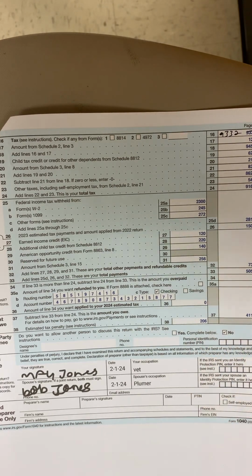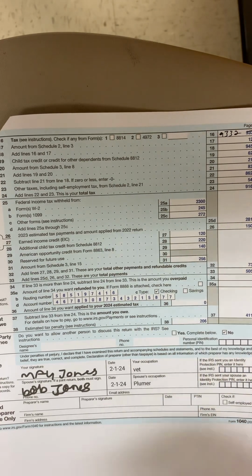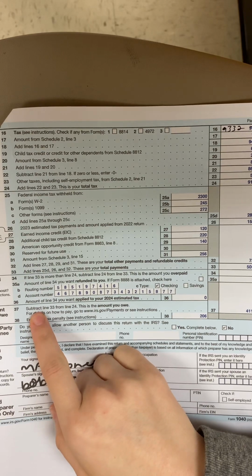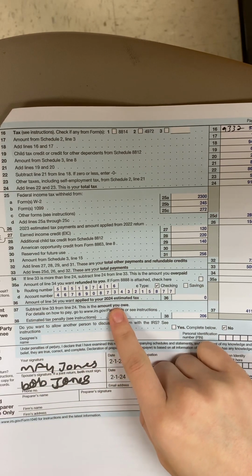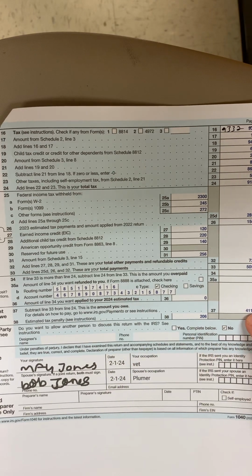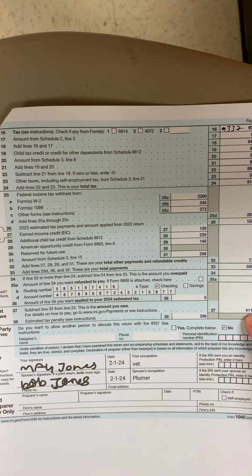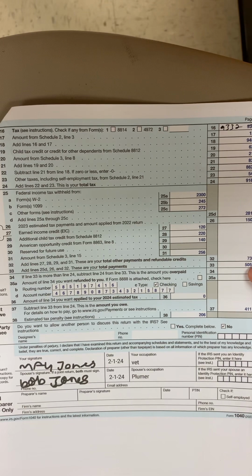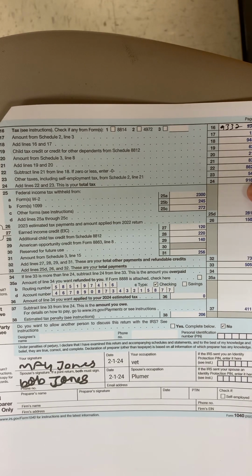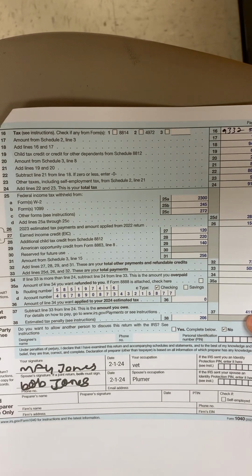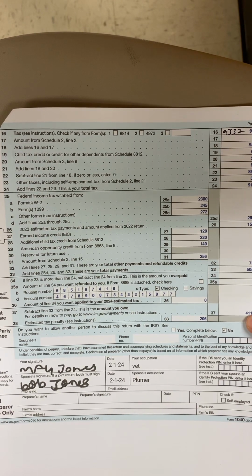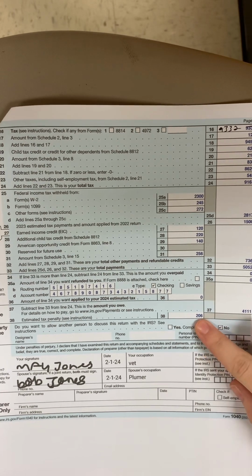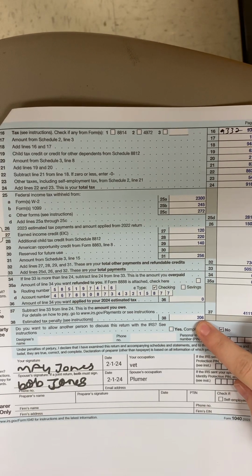If we come down to line 37, we subtract line 33 from 24, and this is the amount we owe. And that's this amount right here. And 33 and 24 are right here. Here's 33 and there's 24, and that's why this is this number. And then we have to times it by 0.05 because you have to times it by 5%, and that's this number, and that's our tax penalty.